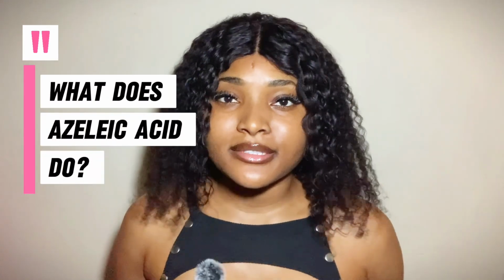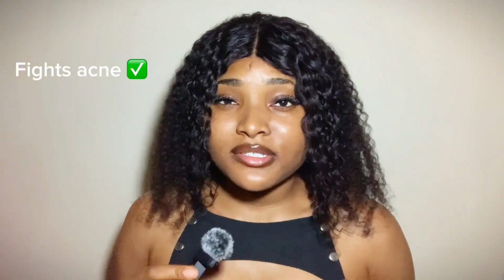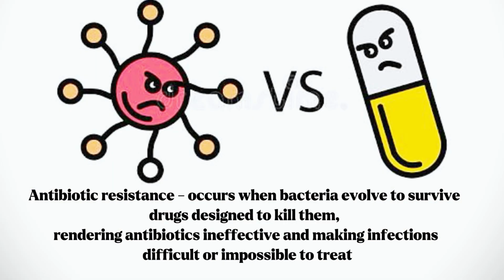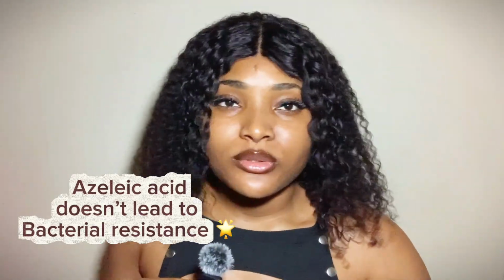So you might be wondering, what does azelaic acid actually do? Now let's get into it. Azelaic acid fights acne, and it does this by killing acne causing bacteria. It reduces inflammation, it unclogs pores, and the best part is, unlike antibiotics, azelaic acid does not cause bacterial resistance. Bacterial resistance is basically when the bacteria that you're trying to kill with a certain antibiotic develops a resistance to that particular antibiotic. So it doesn't work, it doesn't kill it. It's like, we're not moving anywhere, that kind of thing. So azelaic acid doesn't lead to bacterial resistance.